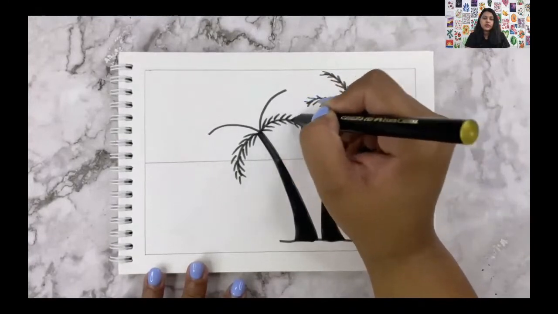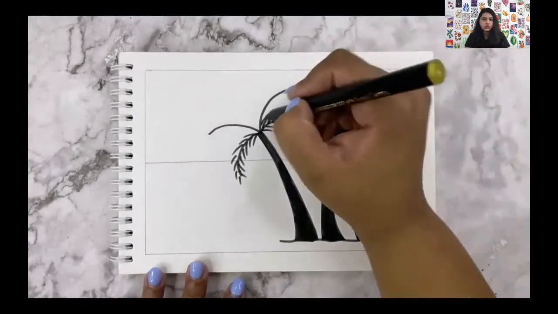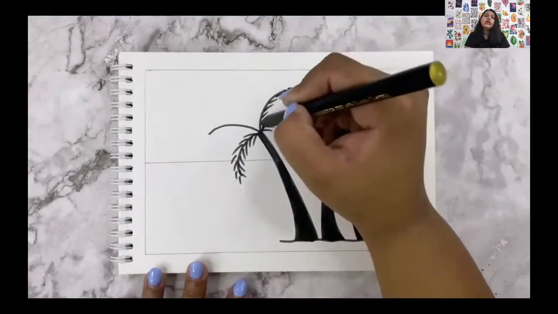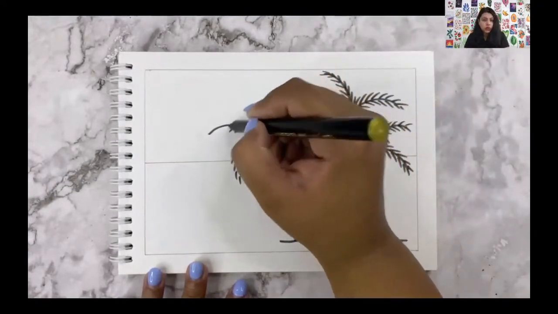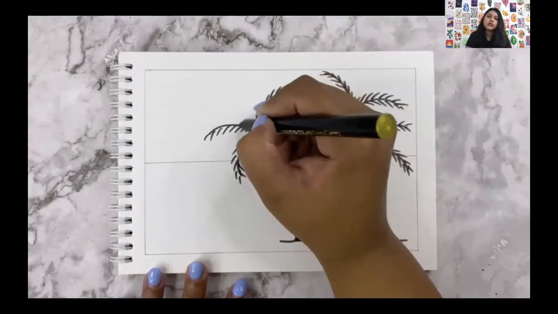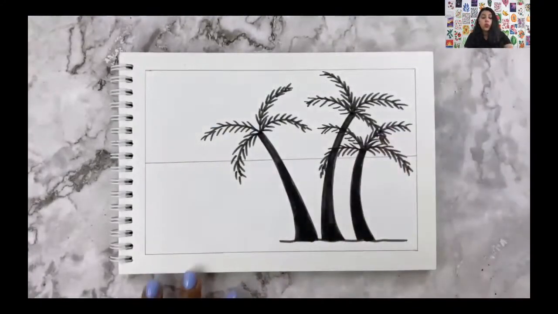Now here you can see I'm using a thin point, black color marker. If you have only a thick point and you want to go ahead and do it thicker, that will also look beautiful. There is no hard and fast rule in terms of what you have to go ahead and use and what you do not have to use in order to do your coconut trees.